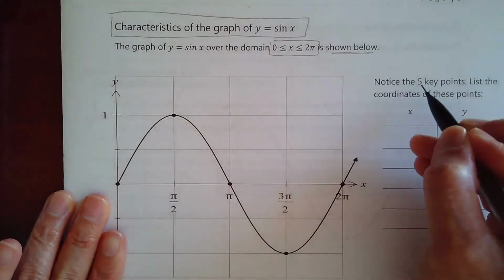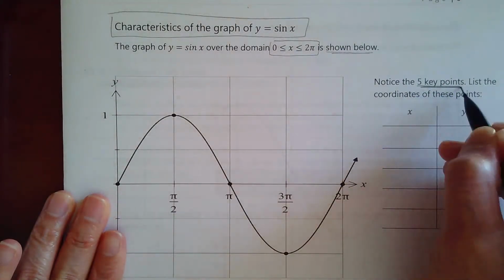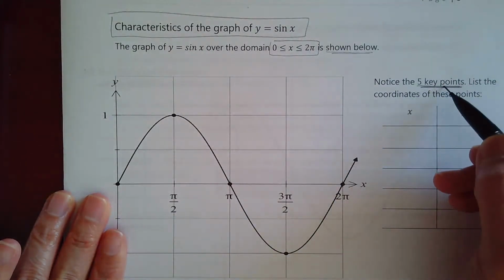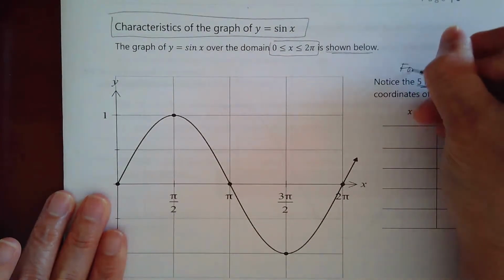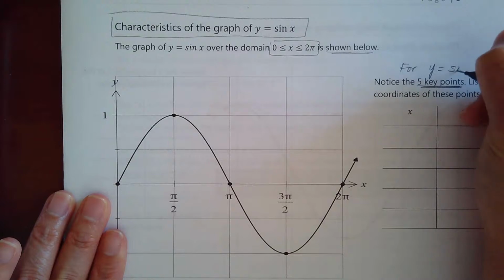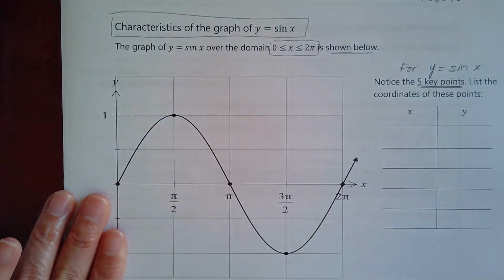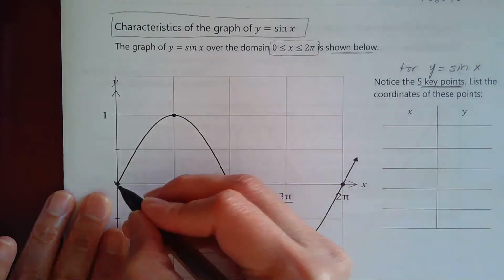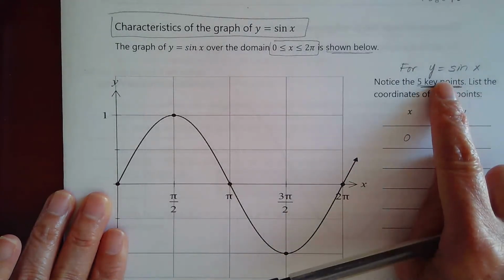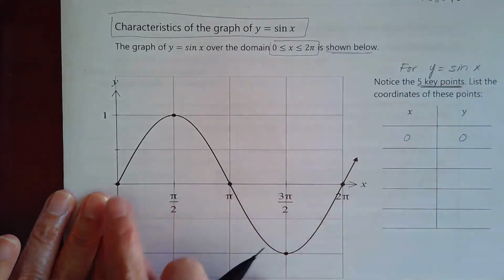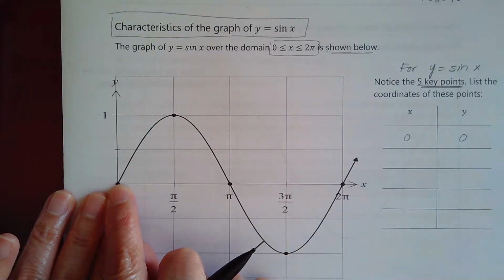It says here, notice the 5 key points for y equals the sine of x. Sine of x always starts at 0, 0. This is the very basic sine graph. It starts at 0, 0.